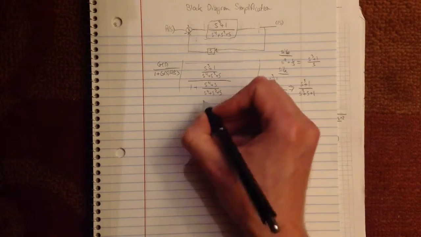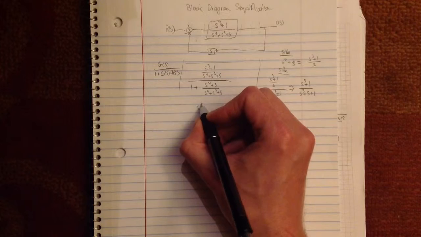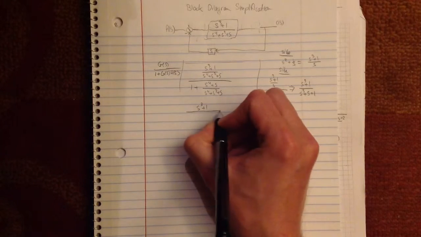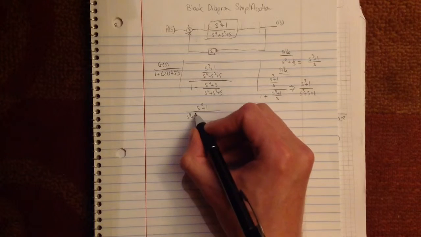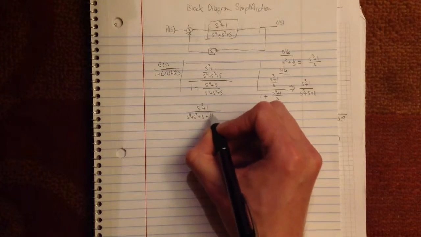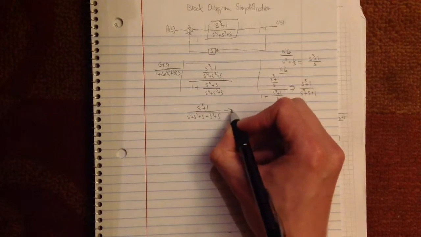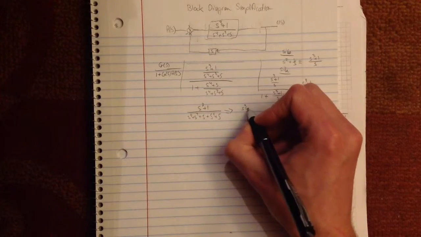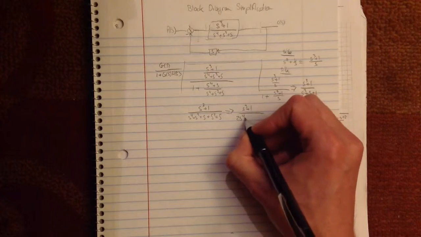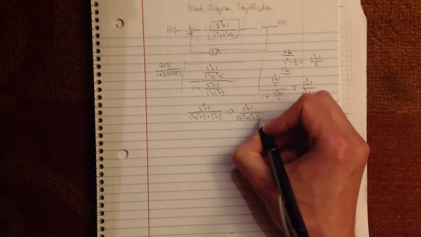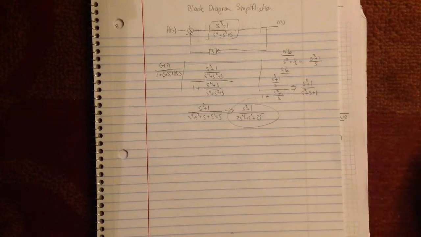So you end up with the answer, which is going to be, in simpler terms, 2s to the fourth plus s squared plus 2s. And there you have it.